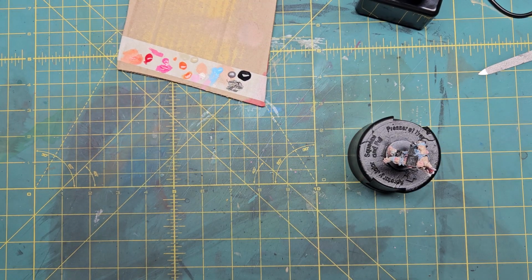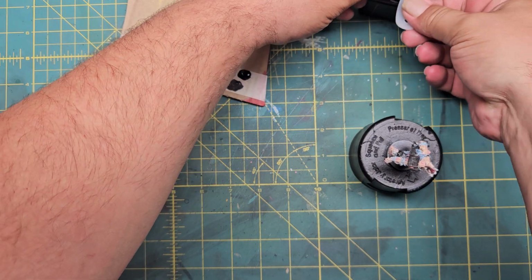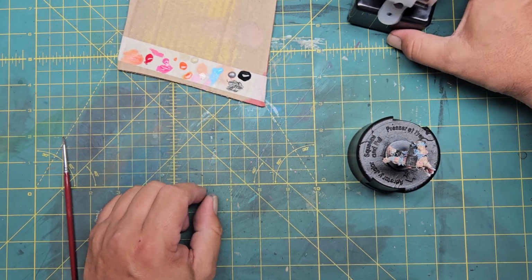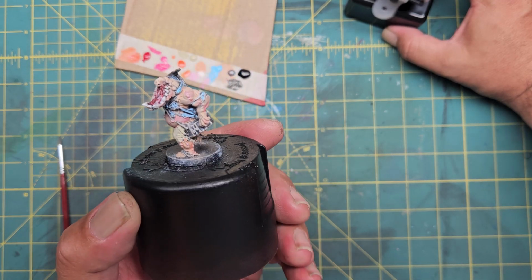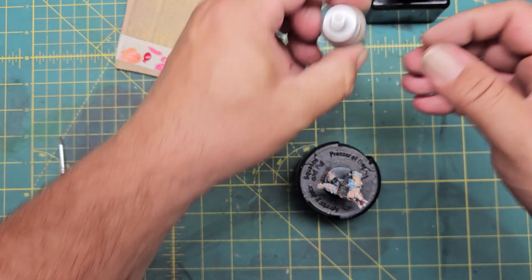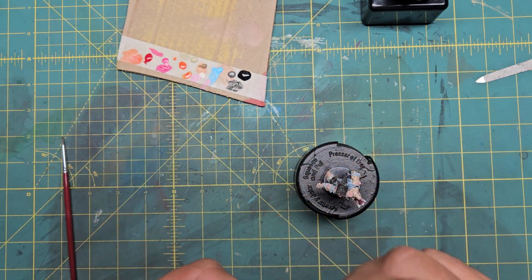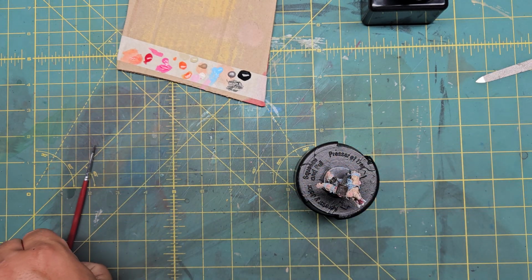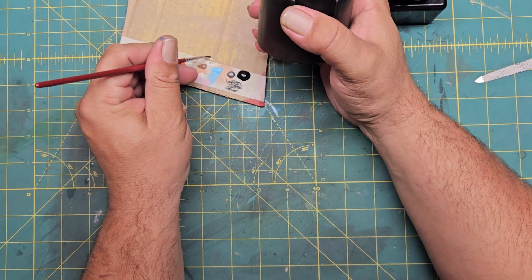He's got some kind of bookcase or something over here on his arm. I'm going to get this monster brown. It's kind of a light medium brown. I'm going to get a little bit of water. Not much, just a little bit.